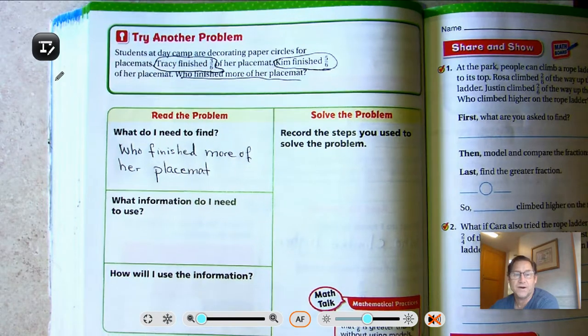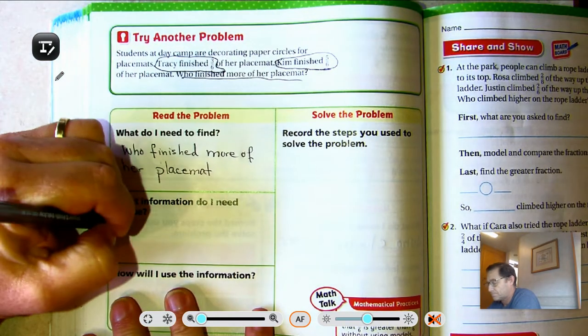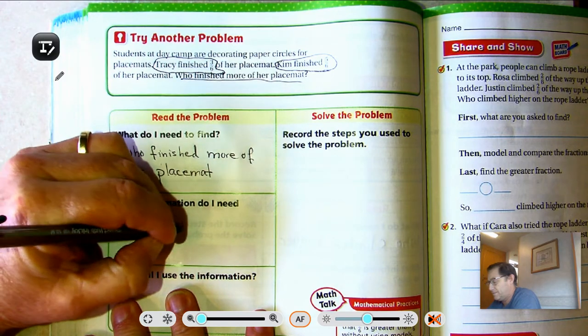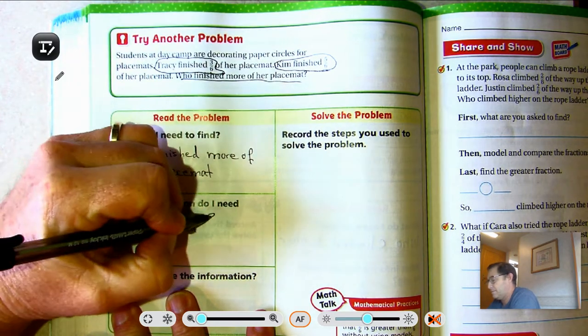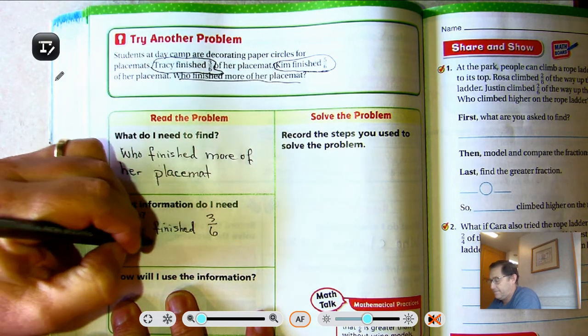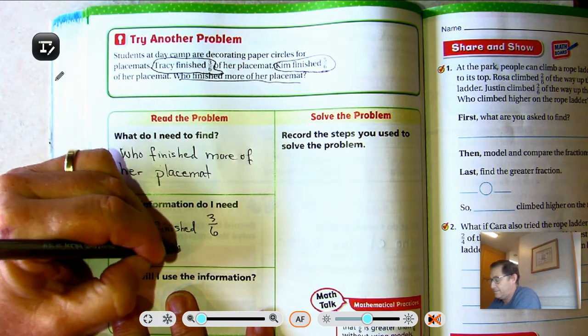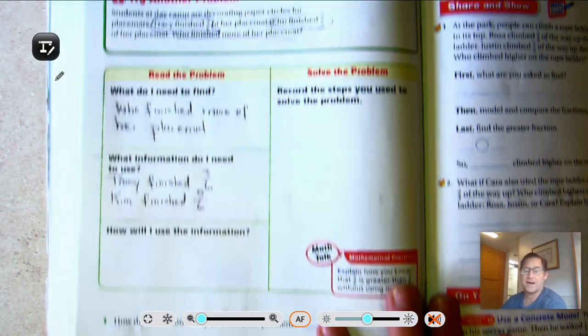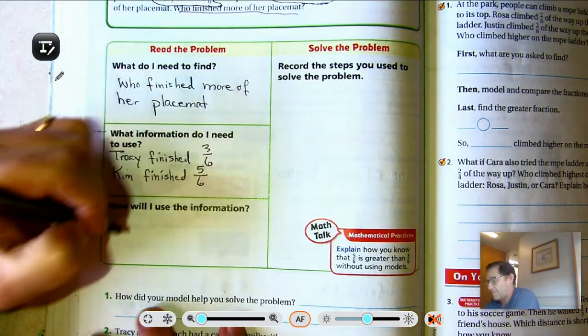What information do I need? Well, Tracy finished 3/6. Kim finished 5/6. How will I use the information?